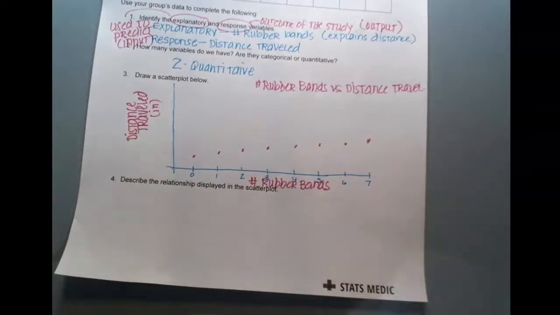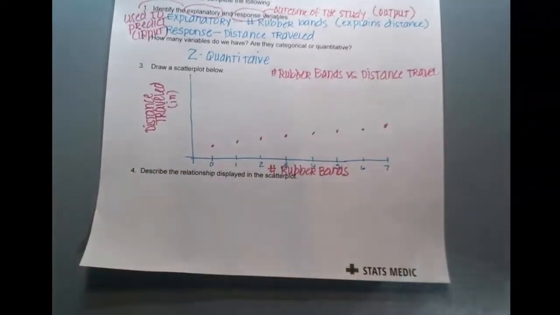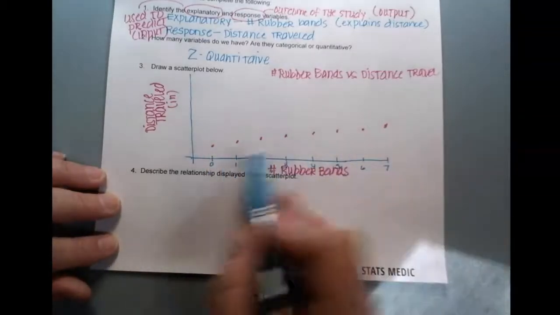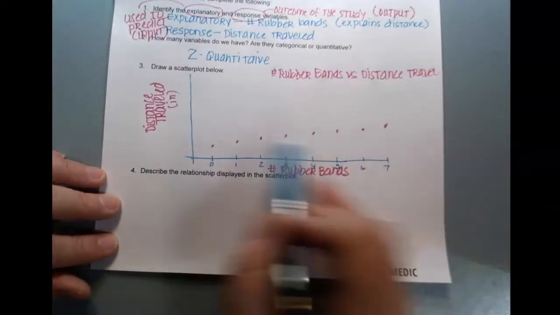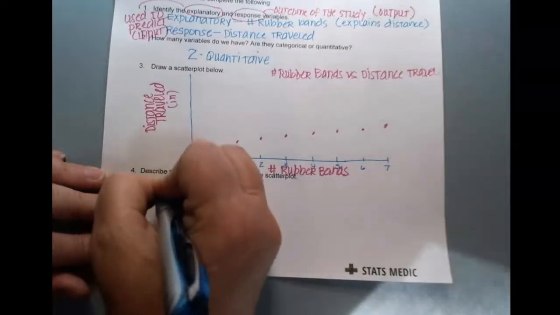So if we're going to describe this, it's similar to our socks that we talked about in Unit 1, where we talked about the shape and the unusual features, center and spread, but that doesn't really apply very well to a scatter plot. There's another mnemonic I'll give you in just a minute, but in general, what's happening? Well, the dots are increasing. They go up as they go to the right, which makes sense that the more rubber bands you have, the further your distance traveled is.